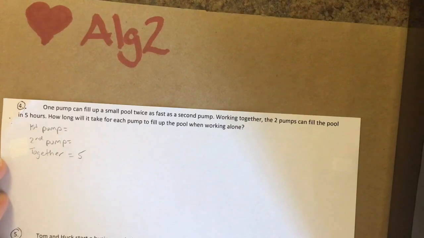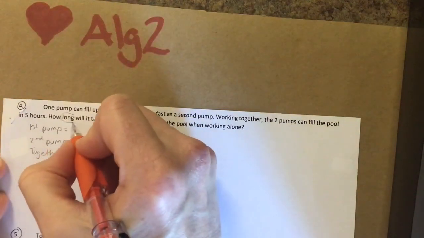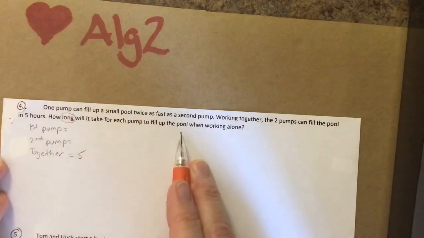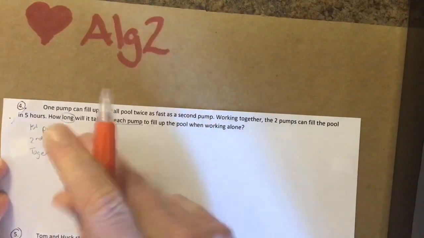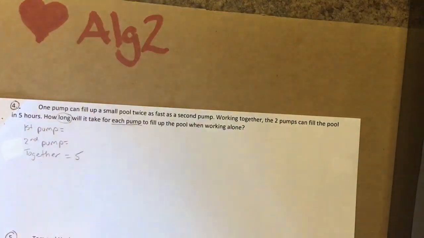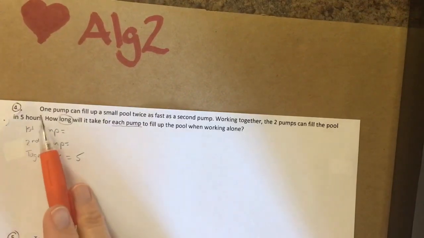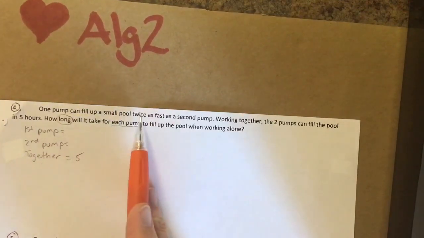So now the variable is how long, T time, for each pump. There's 2 pumps, but there's not 2 variables. Let's read it. Which pump is faster? First pump can fill a pool twice as fast, so the first pump is faster.